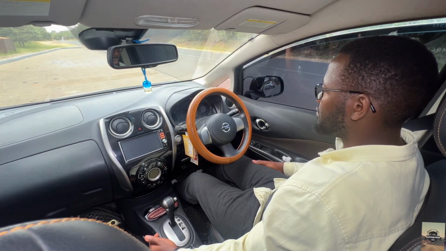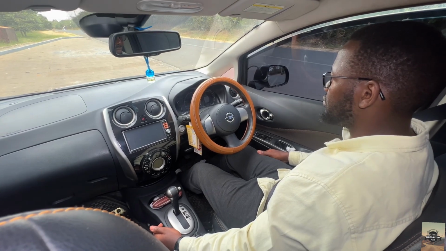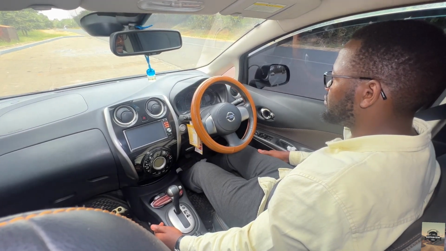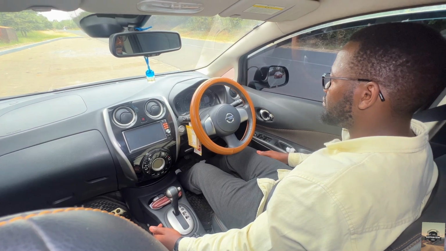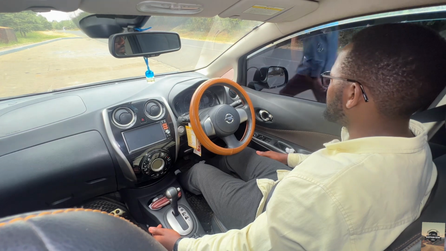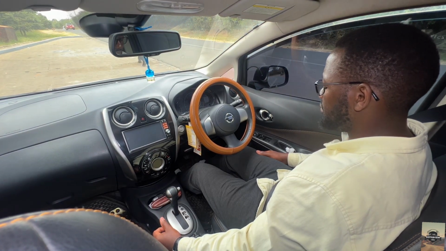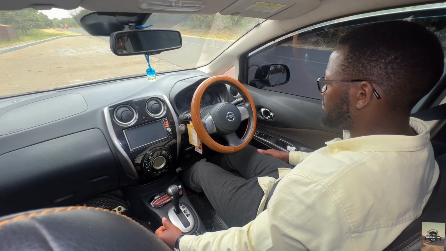Now, have you ever wondered how to drive an automatic car? In today's video, we're looking at how to drive an automatic car. So first things first, before you start, most automatic gearboxes will let you select between P, which is for park, R, which is for reverse, N, which is for neutral, and then D, which is for drive.